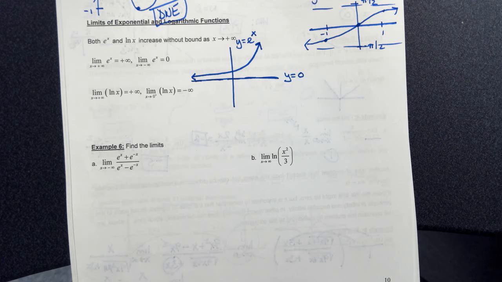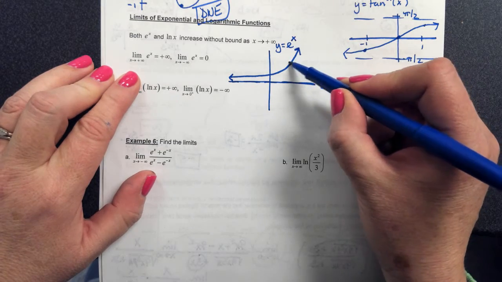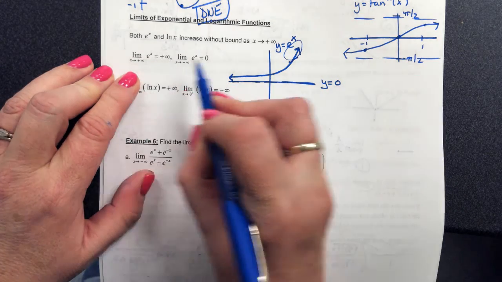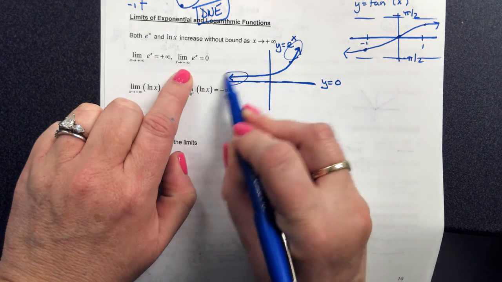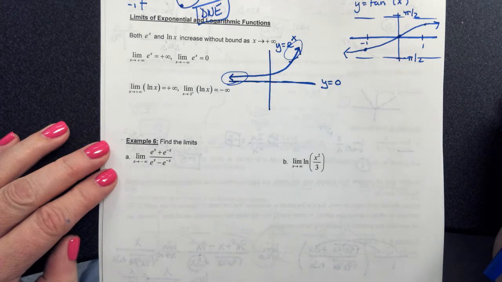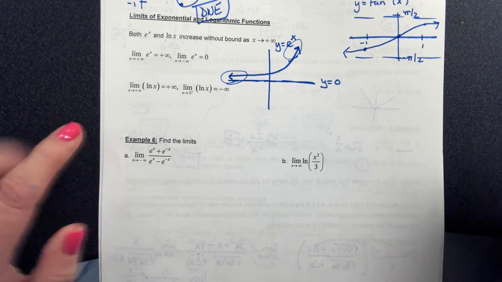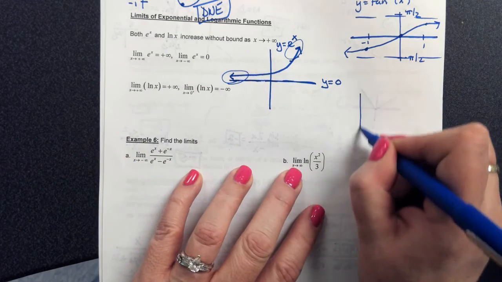So this is why, if you've got an exponential function, the limit as x approaches positive infinity, remember you're looking at the end behavior of the right-hand side, is going towards positive infinity. But look what's happening in the limit as you approach negative infinity. You're approaching your horizontal asymptote of 0. All right? So anytime you're asked about limits of exponential functions, you've got to look at the end behavior as x approaches infinity. Now your favorite, your log graphs.